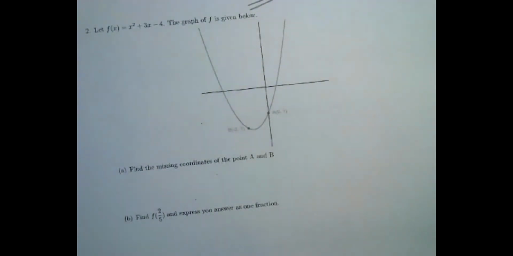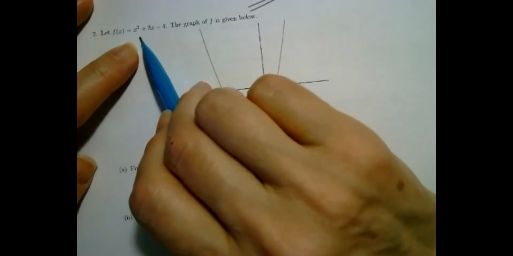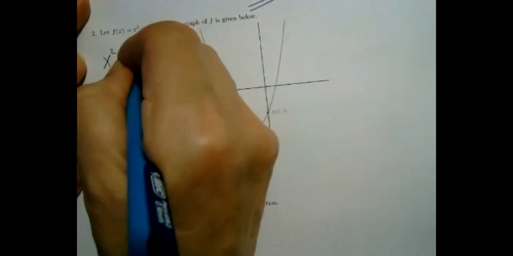With this in mind, we're going to go back to functions, of course, because that's really what I am working with. We're going to try to do the following problem. Those problems are on the right side, so they are in front of you. Here's my question. Let f of x equal x squared plus 3x minus 4.